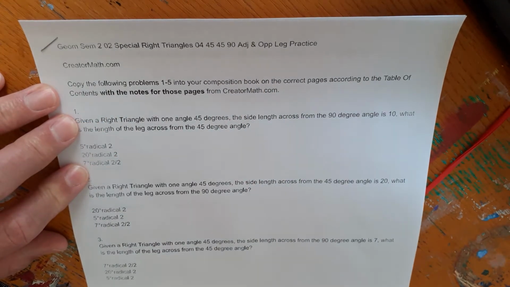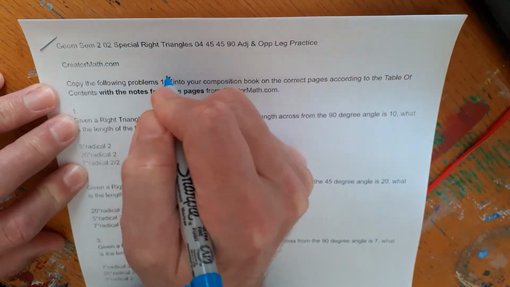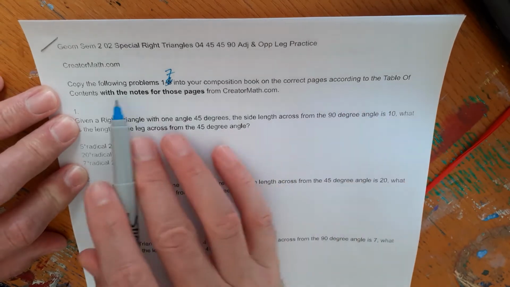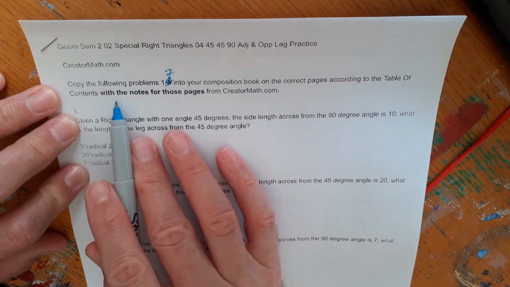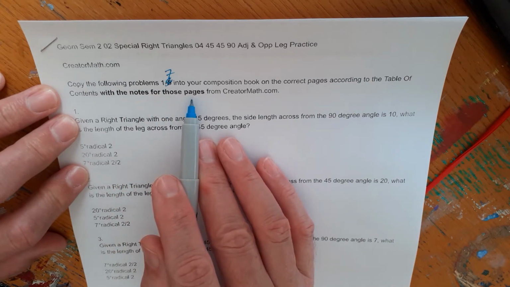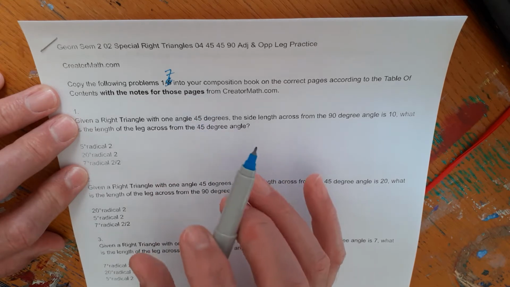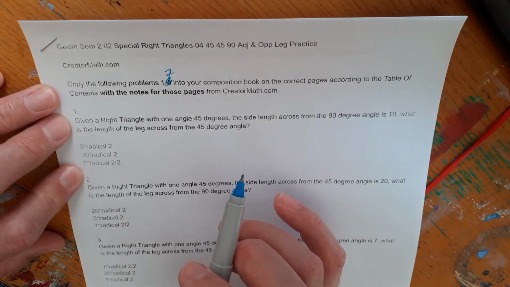The instructions are to copy the following problems 1 through 7 into your composition book on the correct pages according to the table of contents, with the notes for those pages from creatormath.com. Do not forget the notes. The notes are on a separate link there on the table of contents. Open those up. That's going to explain to you a lot of background material for these problems. If you don't have that, you can watch this and maybe figure some things out, but you're going to need those notes to fill in the gaps.